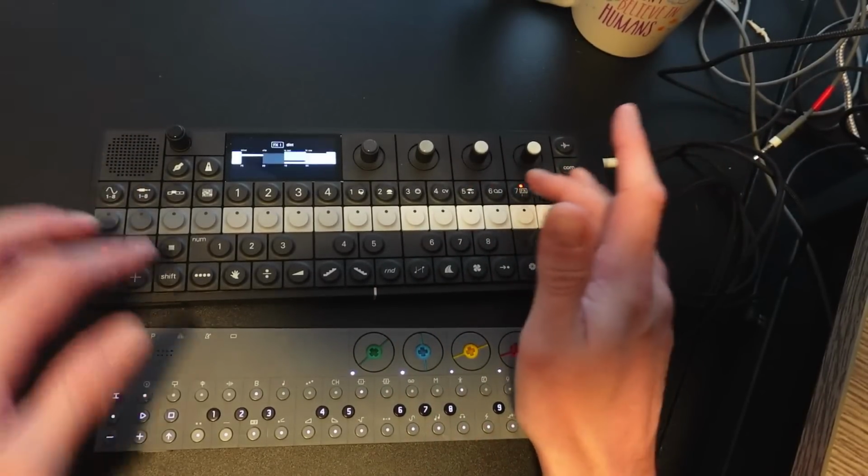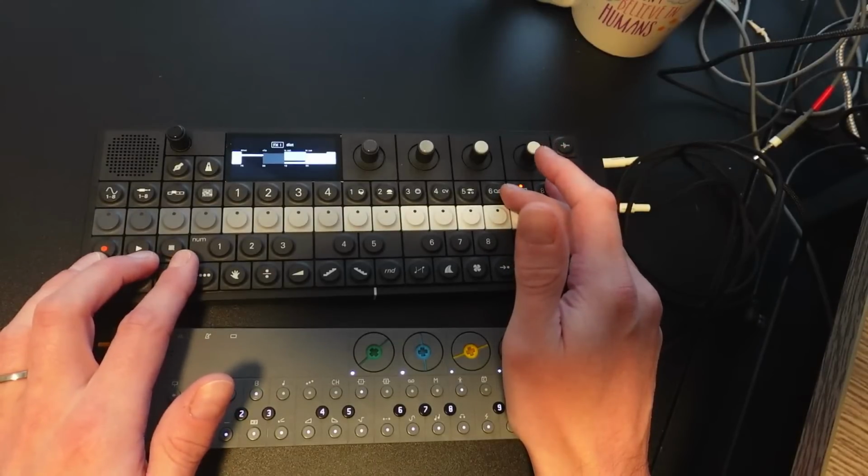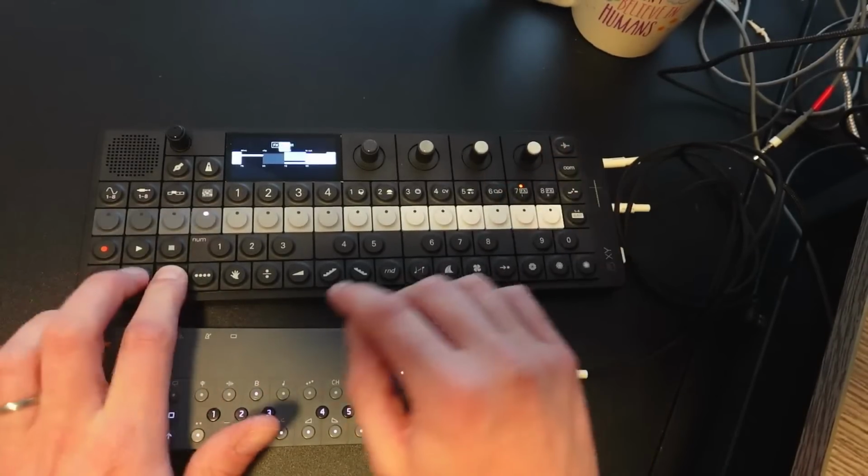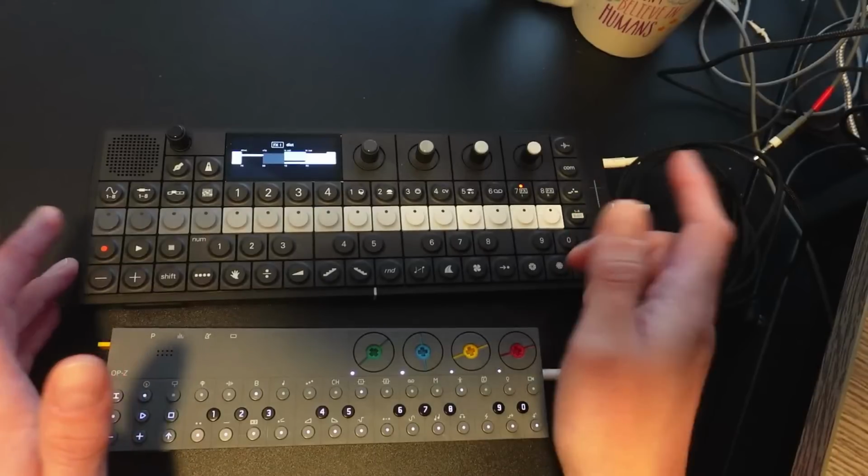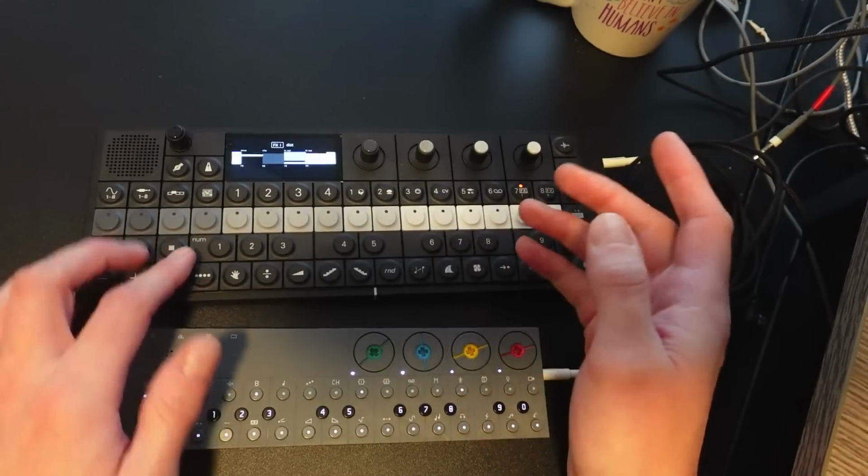First of all, you can absolutely add step components to the effects tracks, so that's pretty neat. I haven't really gotten that far.